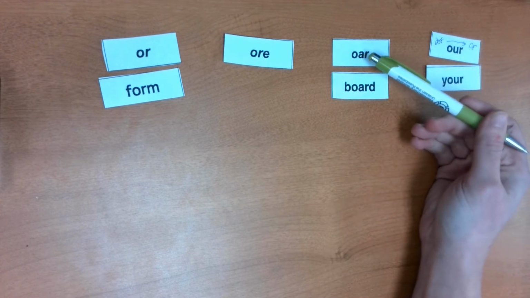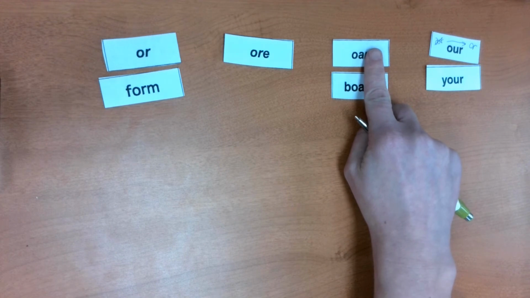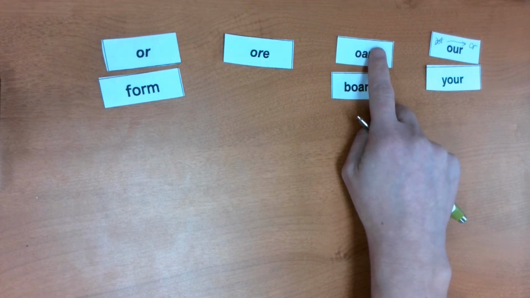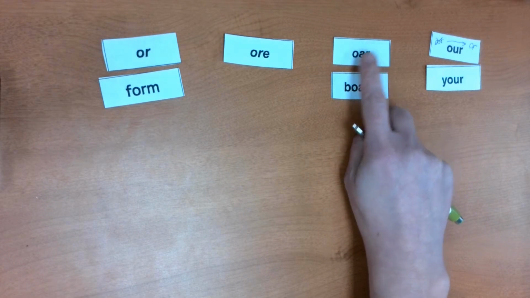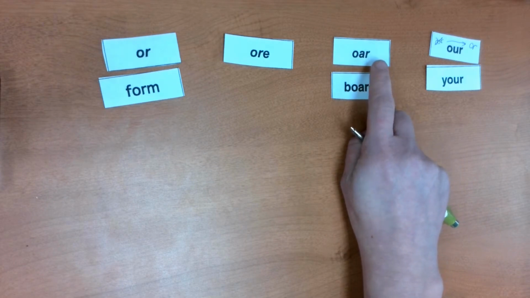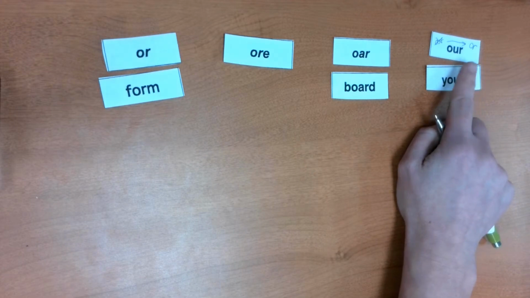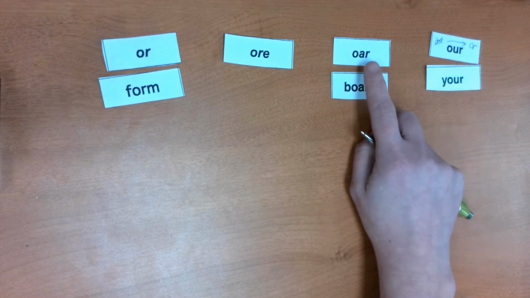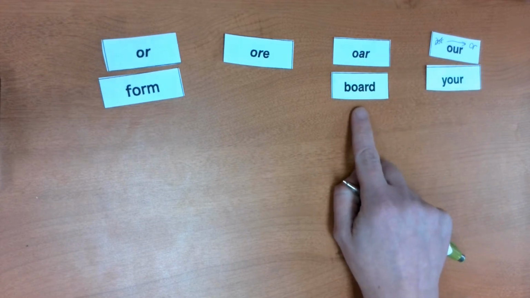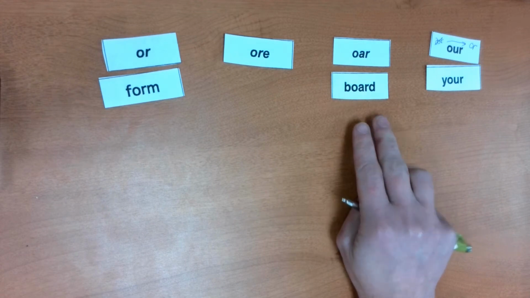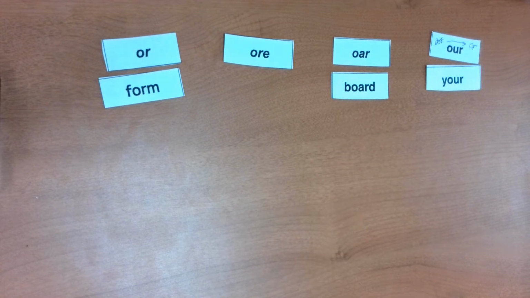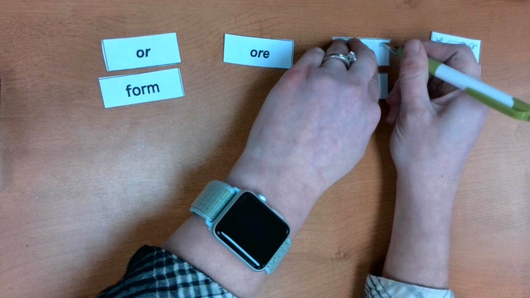Then we've got O-A-R. Now when we think about that double vowel O-A, we normally think of the O sound, right? It's like in the word boat or road. And this is getting colored by that letter R too, but not quite as bad as this one here. This one also is going to say that or sound, like in board. Okay, so I'm going to mark this one again.